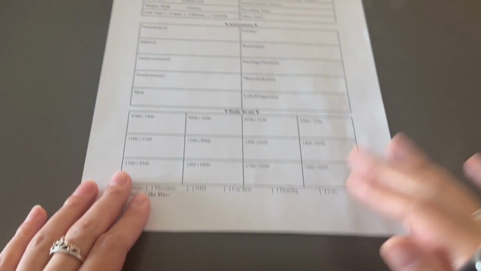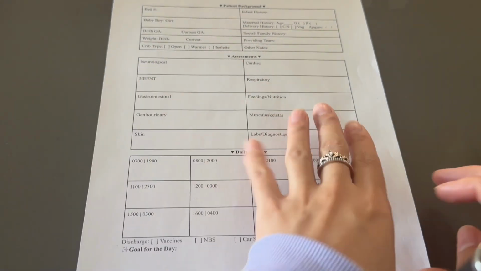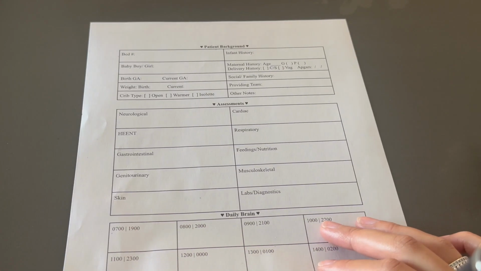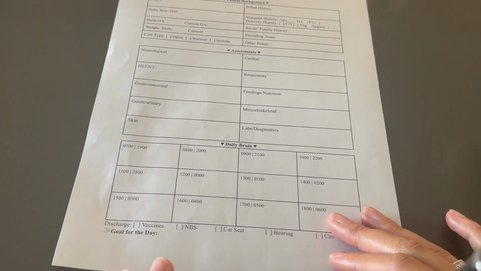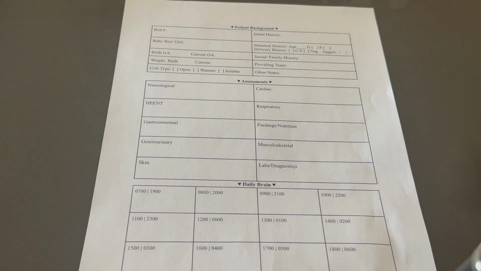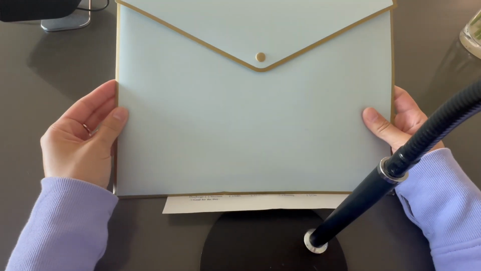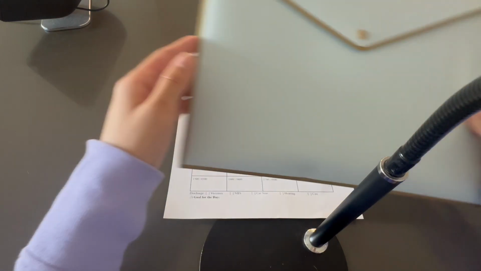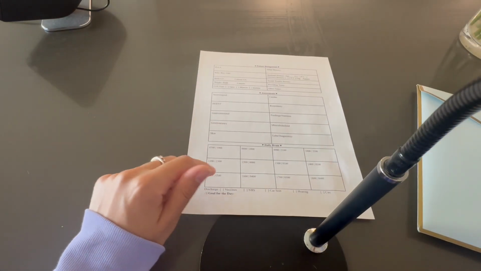So this whole sheet, I did it two-sided because usually I have at least two patients. So I'm able to have it like this, and I won't lose my report sheet, and I have both of my patients on here. This is just something I like to use, and I like to pop it in my folder. So here goes my folder here that I like to put all of my report sheets in. So that's pretty much my report sheet.